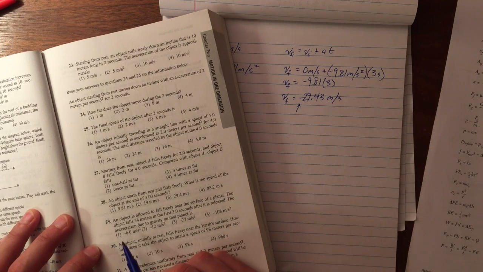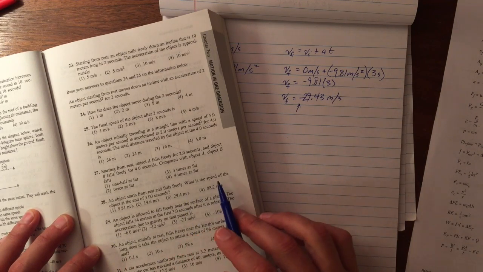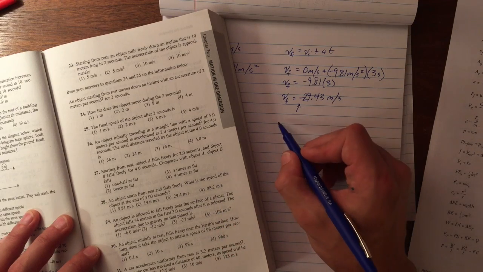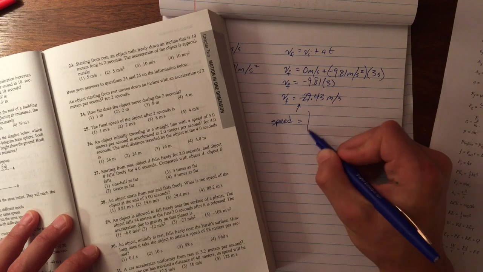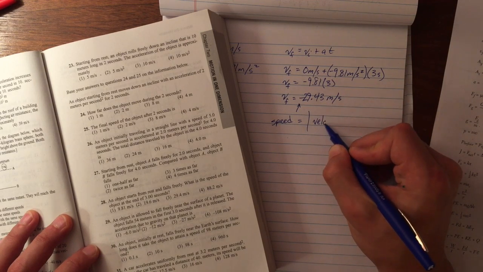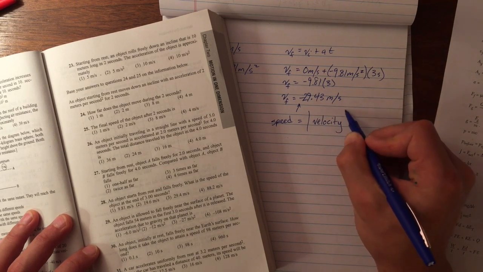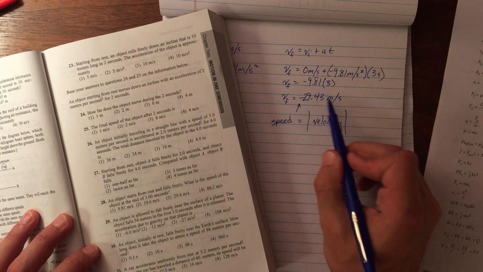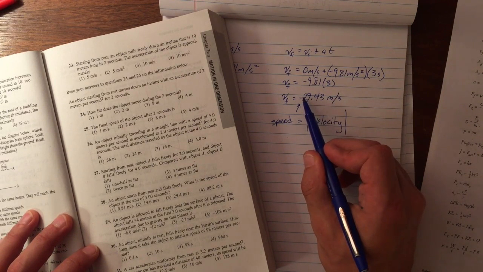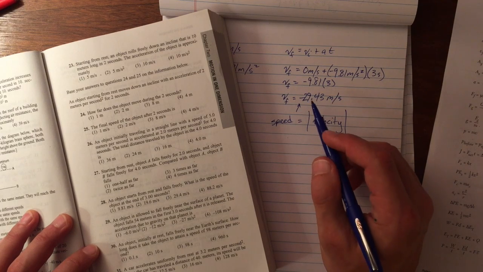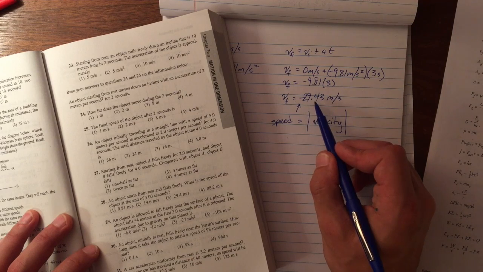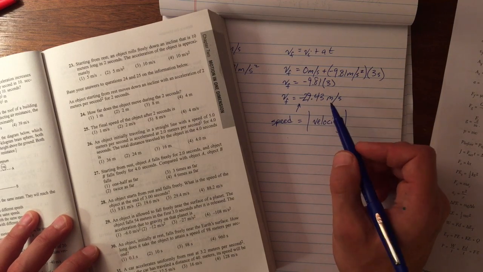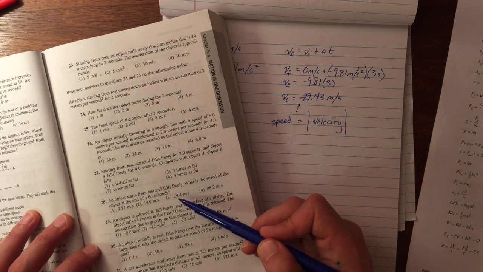But if we read closely, this question is saying, what is the speed? And we know speed is just the absolute value of velocity. So we're just looking at the number portion of our velocity. That negative tells us that this object is moving down, but the speed that it's traveling with is 29.43 meters per second. So we have choice 3, our best answer.